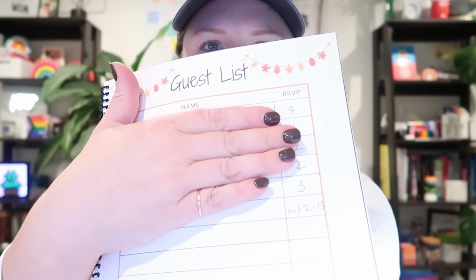We also have a guest list. I'm gonna cover this up, but how I used it was I wrote down each family and then how many people were coming from that family, because I like to get an idea of how many people total I'm planning on hosting, because then when I'm doing things like desserts or drinks, I can figure out how much I need. So this year we're planning on having 12 to 13 people, depending.